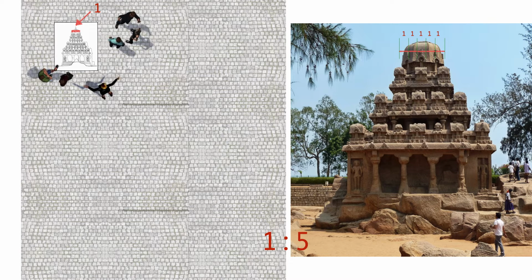Now if we wish to make the building even smaller, reduce 5 times from the original or 20% of the original size, and if we again take the shikhara on the drawing as 1 unit, then the shikhara on the site will be 5 times larger. The shikhara on the paper will be 5 times smaller, reduced, than the actual.